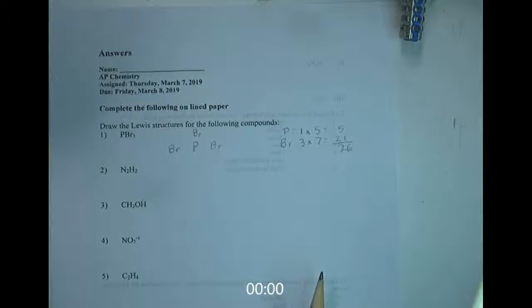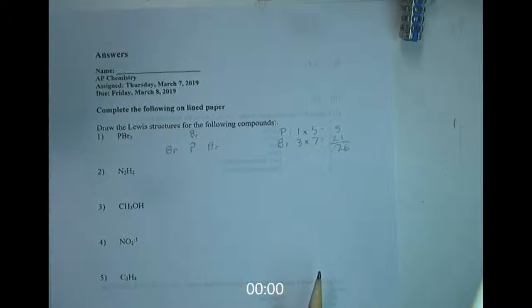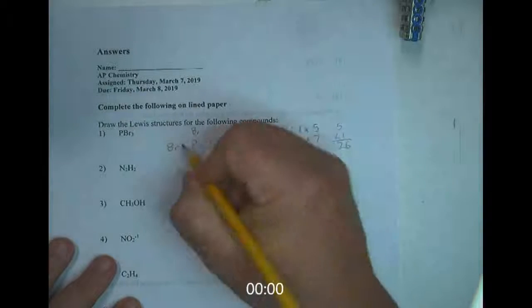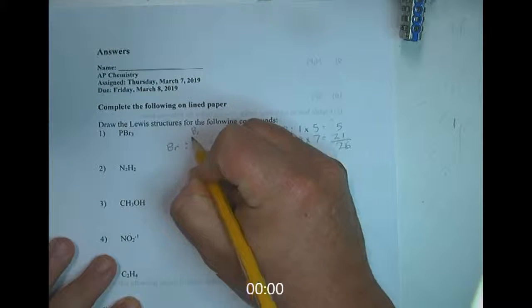Okay, so we've taken care of that. We've positioned phosphorus in the middle. And any hydrogens and fluorines go on the outside. Those are terminal positions. We don't have any of those. 2C, connect the outside atoms with the central atom using single bonds. Okay, so we're going to do that. And there's a bond there, single bond.